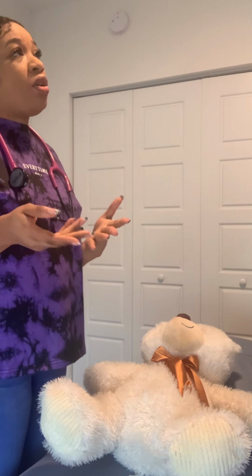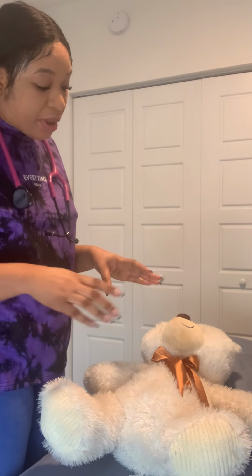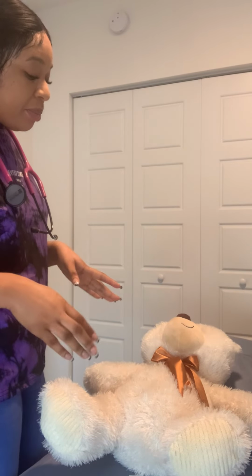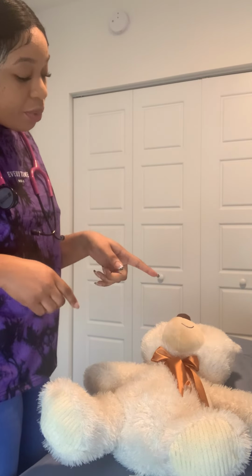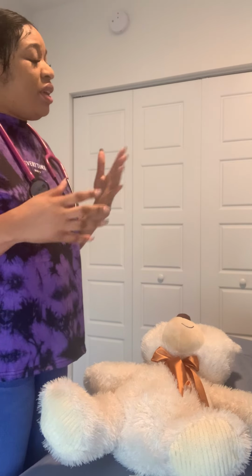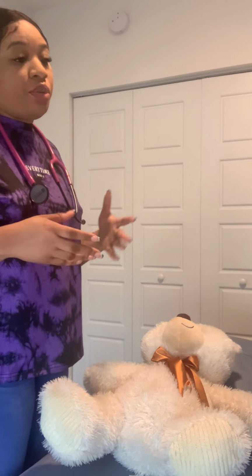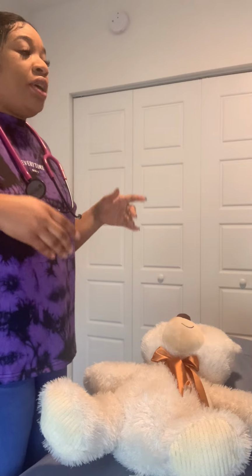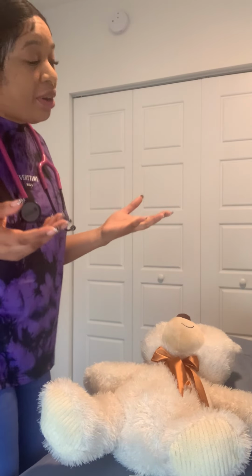Secondly, we auscultate. So I will be listening to the patient's bowel sounds in the four quadrants of the abdomen, which are the right lower quadrant, right upper quadrant, left upper quadrant, and left lower quadrant. I'm going to listen with my stethoscope to see if I can pick up any abnormal sounds. What I should hear are active bowel sounds. If the bowel sounds are hypoactive or absent, I should be considering paralytic ileus or possibly peritonitis.